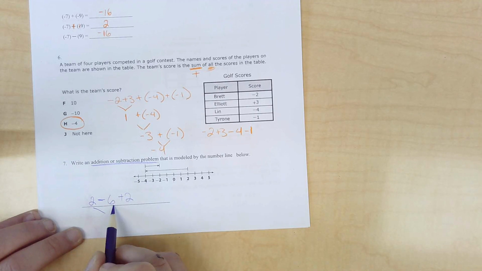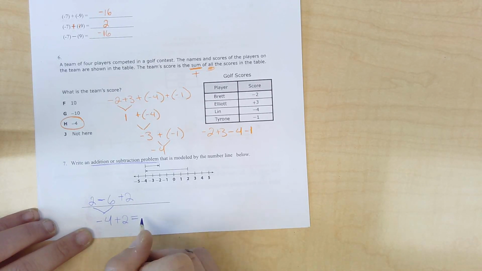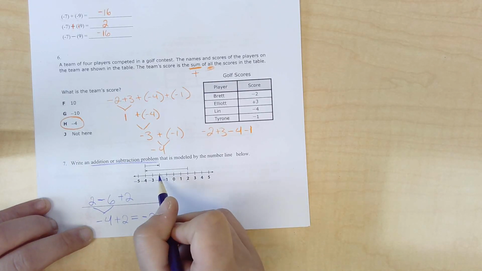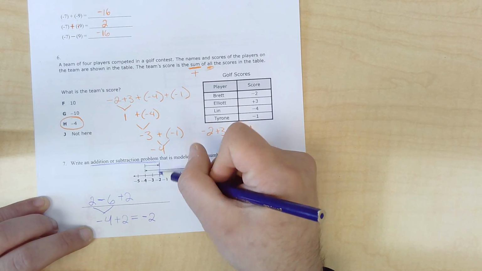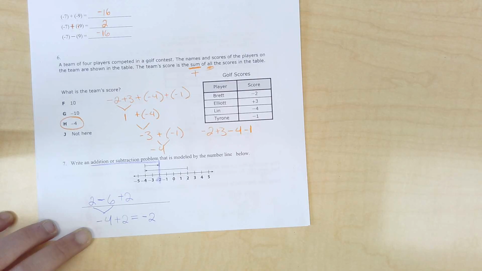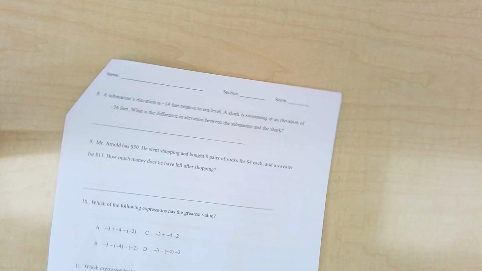Now, for the sake of solving it, 2 minus 6 gives you -4. -4 plus 2 gives you -2, which is exactly where we end up. So it works out. Next page.